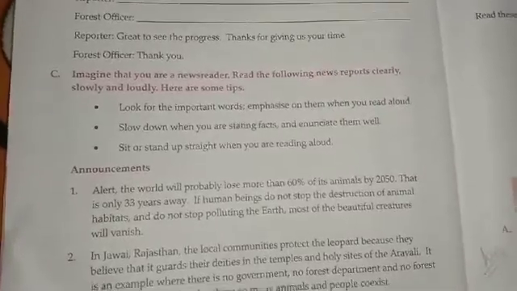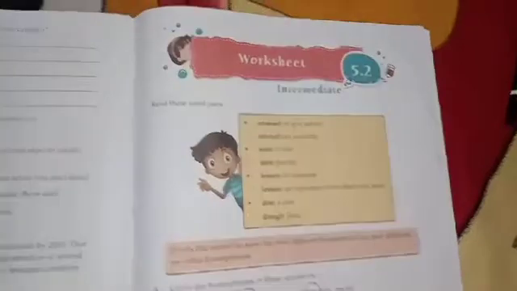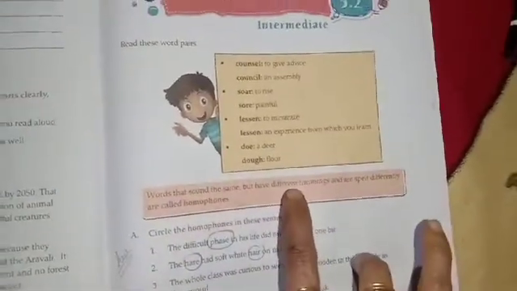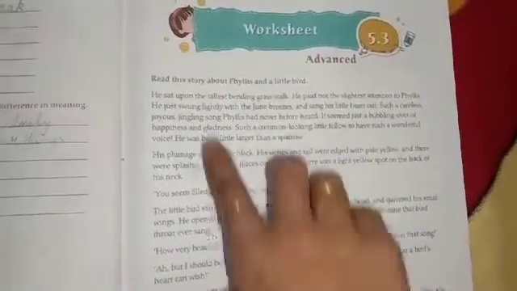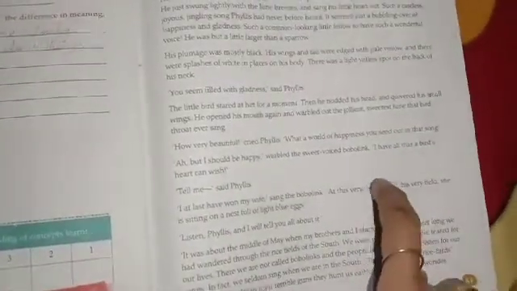Okay students, so I have explained to you what to do in worksheet 5.1. 5.2 we have already done. That is a grammar topic about homophones. And then 5.3 is a worksheet that also you must do, because see, it is reading. You have to read the story that is given. You all can see a big story is given in worksheet 5.3. You have to read it very carefully and very nicely. You have to understand it, and then you have to answer the questions that are given.